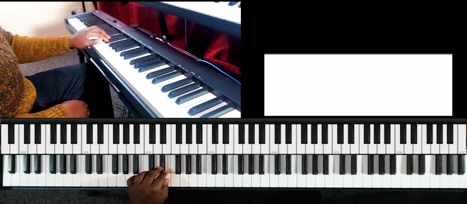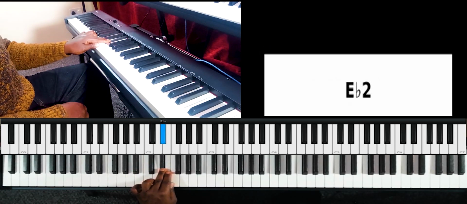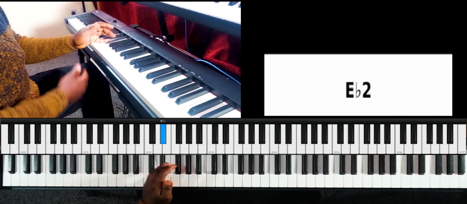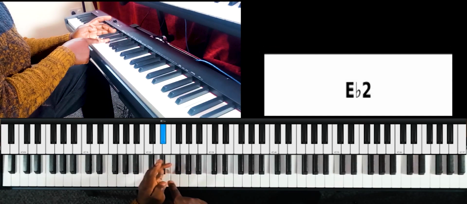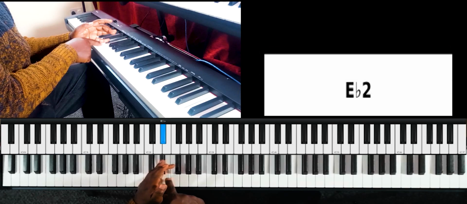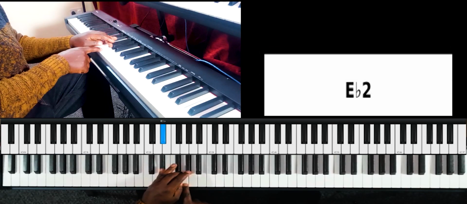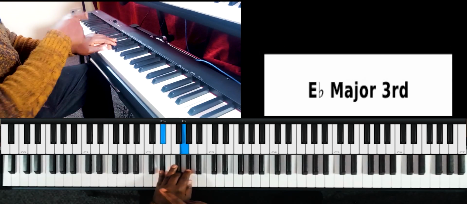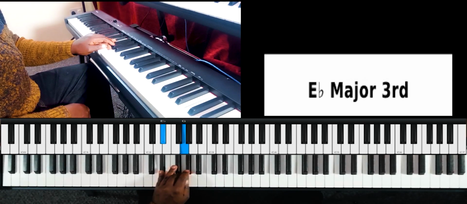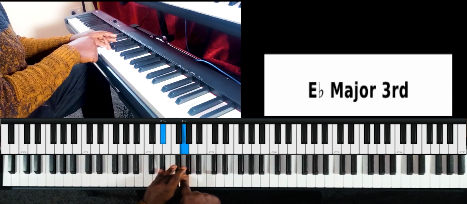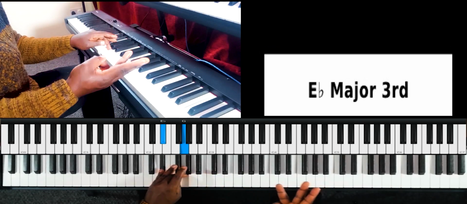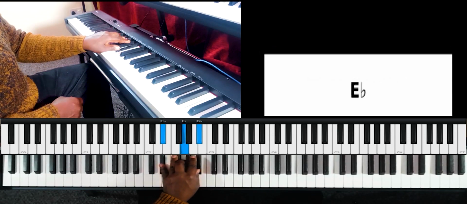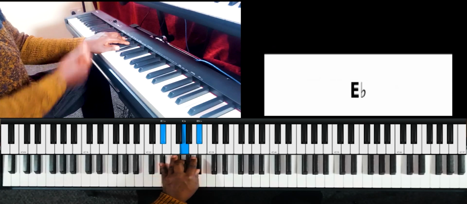Okay, good. Now let's pick E flat. Yes, E flat. This is E flat. Now, what's the system or what's the concept? Let's move 4 semitones up. 1, 2, 3, 4. That landed us on G. So with finger 3, play both notes. And then from G, move 3 semitones up. 1, 2, 3. Good. So this is E flat major triad.